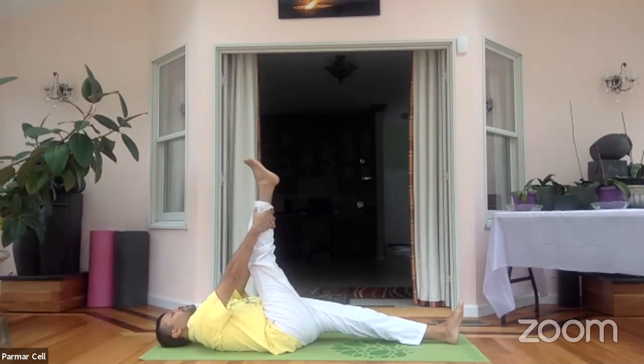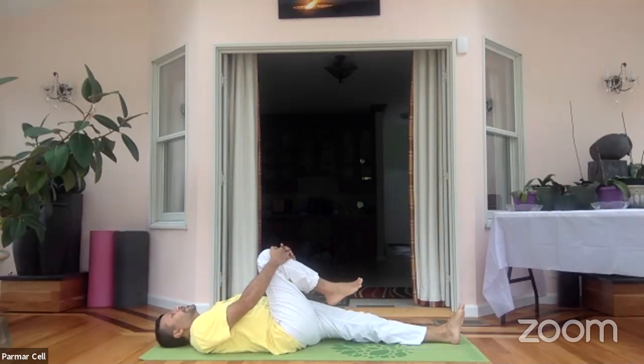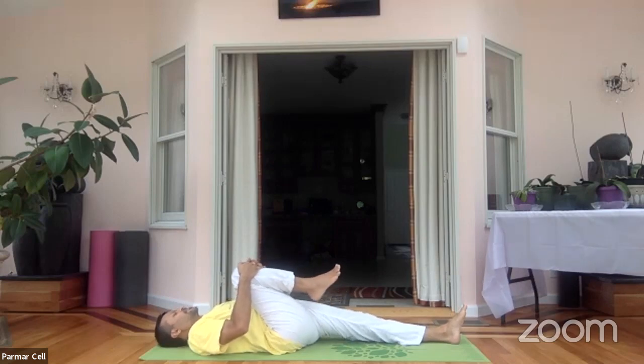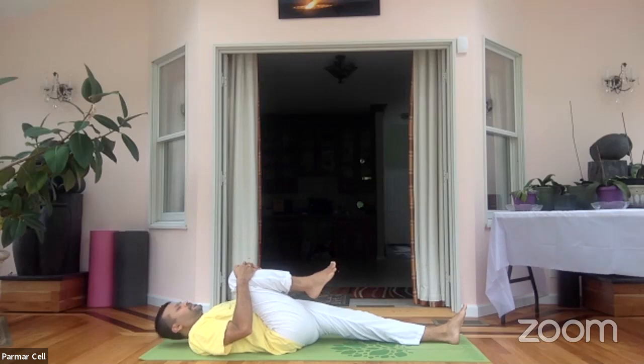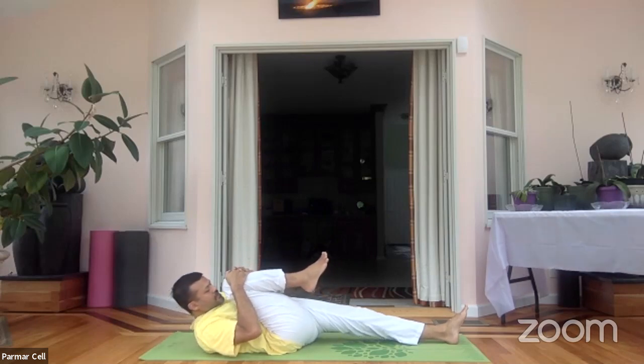Bring the head down, keep holding the leg. Bend the leg, hug the knee, bring it to the chest, feel good. You're getting a good massage in your lower back. Bring your head off the ground, let the nose touch the knee, continue breathing.